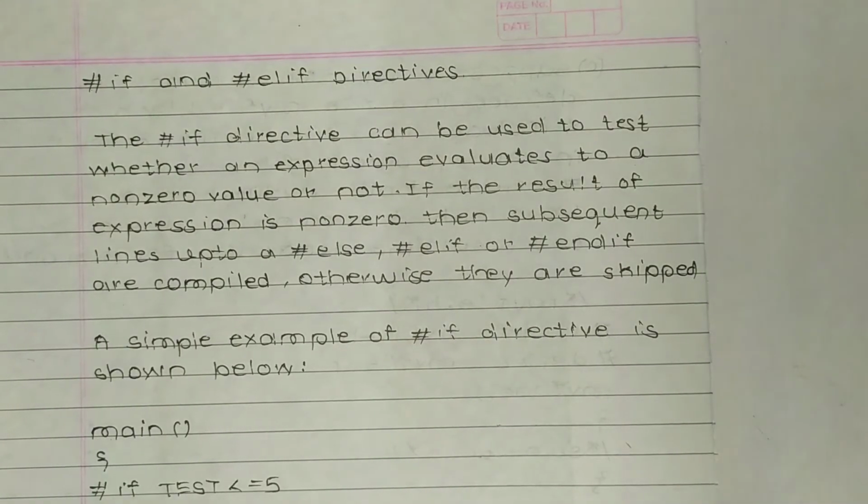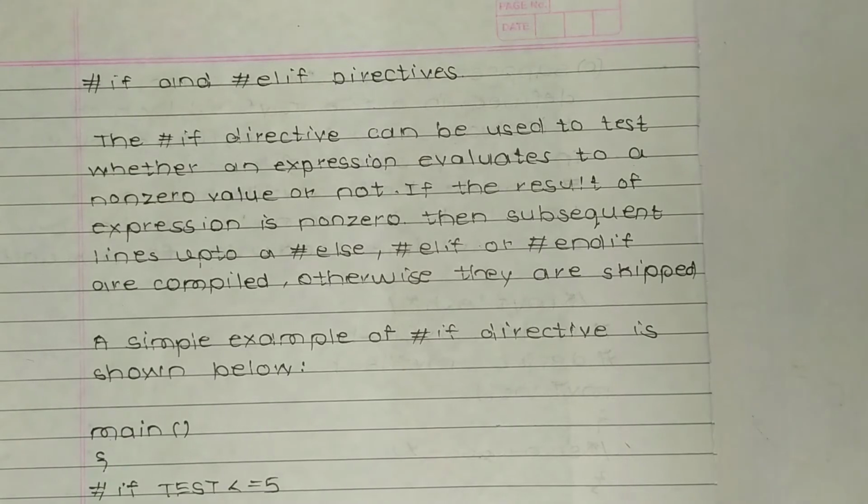#if and #elif directives. The #if directive can be used to test whether an expression evaluates to a non-zero value or not. So the #if directive is used for testing whether it is 0 or not 0. If the result of the expression is non-zero, then the subsequent lines up to a #else or a #elif or #endif are compiled, otherwise they are skipped.